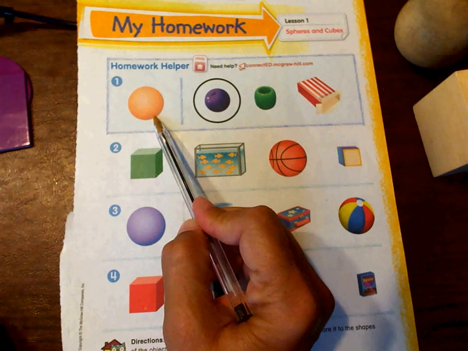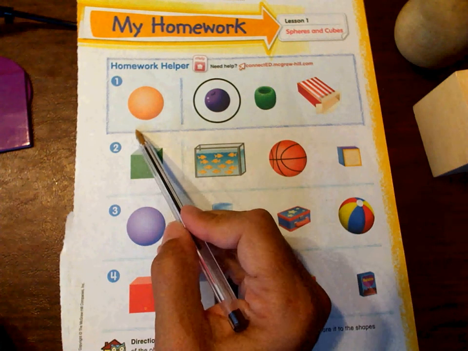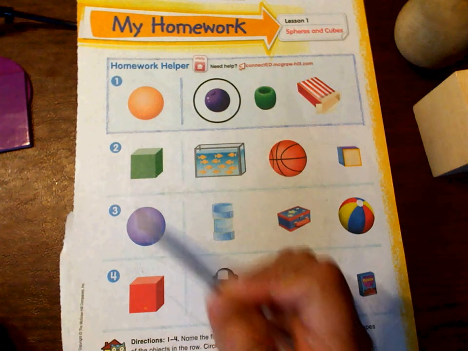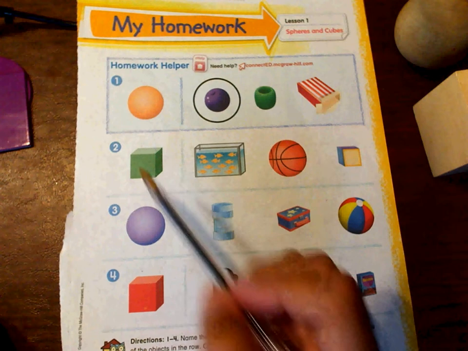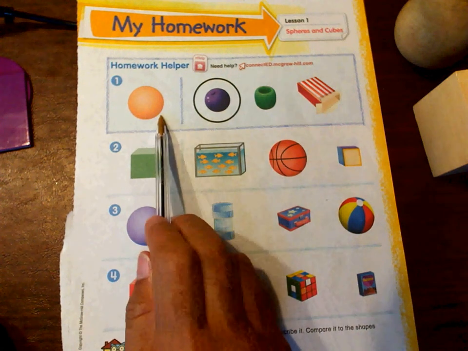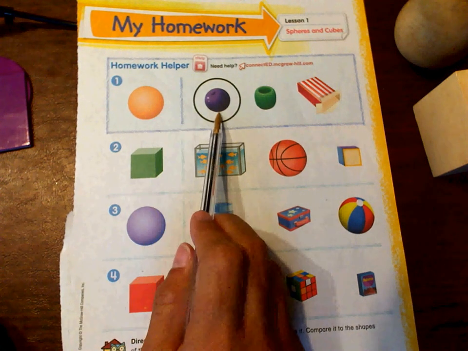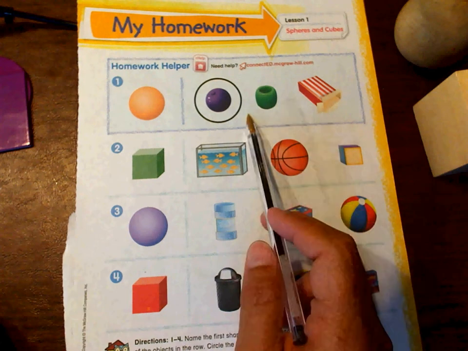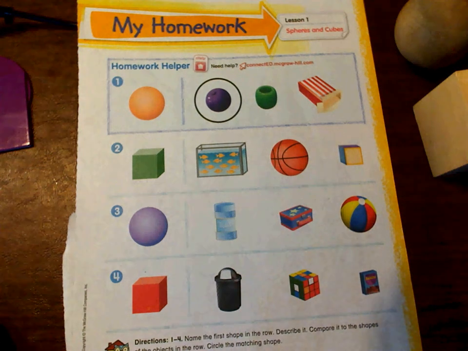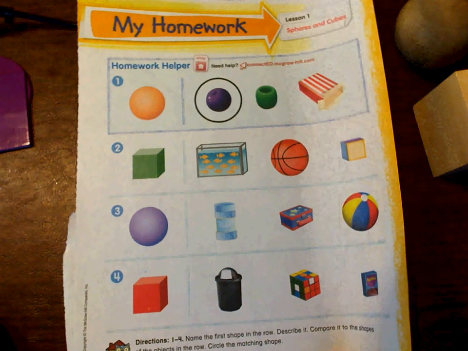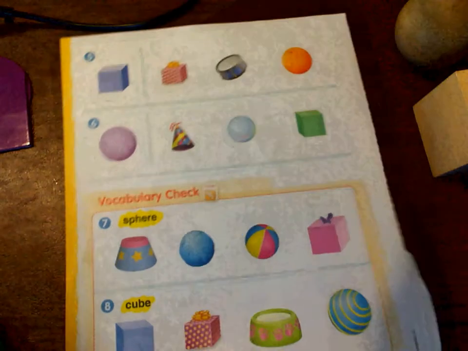Once again, what you're going to do here is these rows each have a shape at the beginning of the row. You're going to name the shape. You're going to find the shape that is the same and circle it. And then I want you to go one step further and put an X on the shapes that do not match. Once you have finished those, you're going to turn to the back and do the same thing on the back.